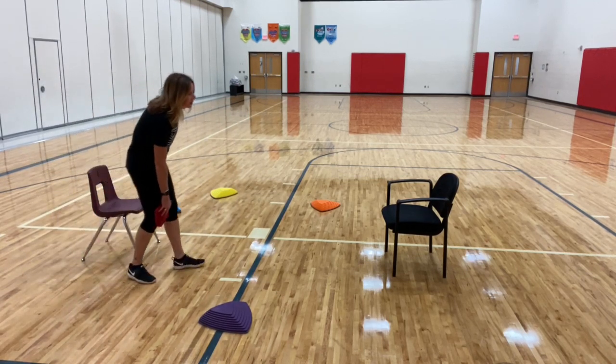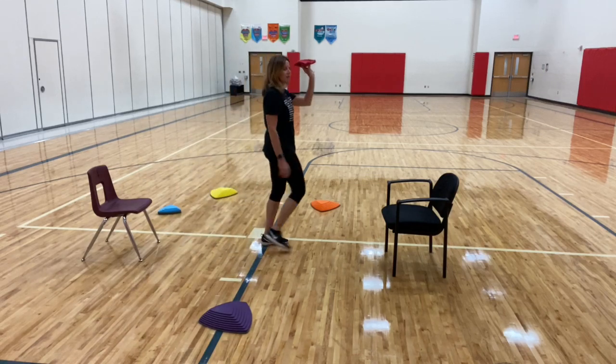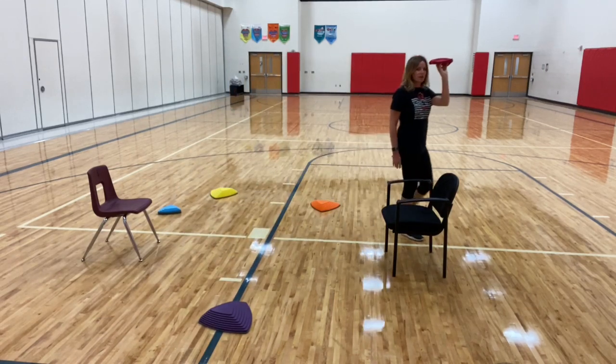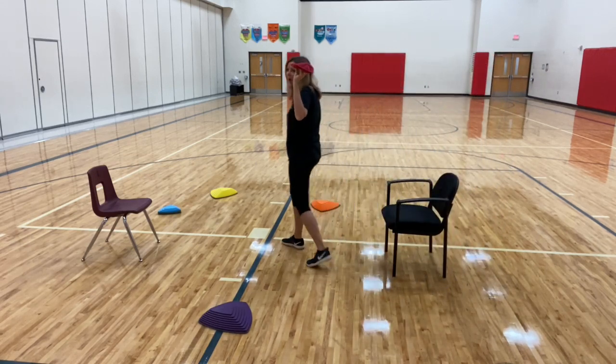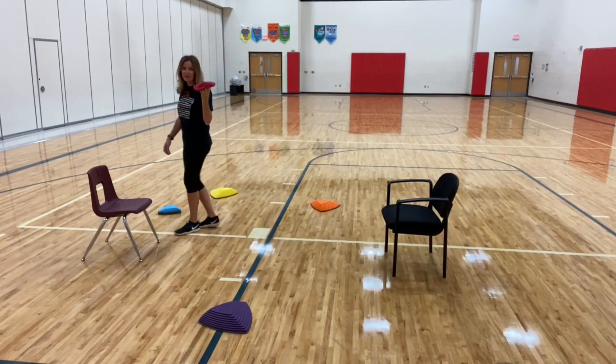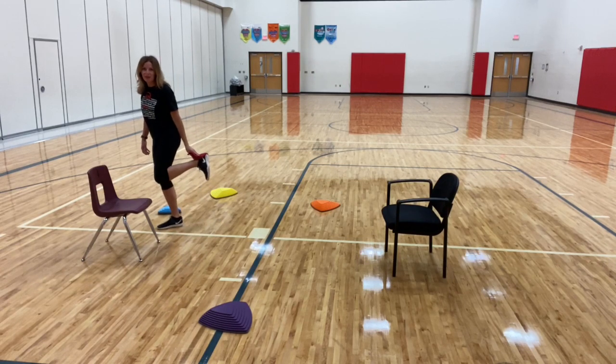How about your fingers? I'm gonna rest it on my fingers like a fancy waiter or waitress. How about your heel? This one's gonna make it a little tough. I really can't walk and touch my heel, so I'm just gonna stop at a safe place. How about your hip?